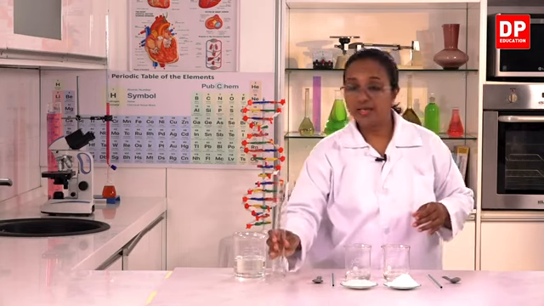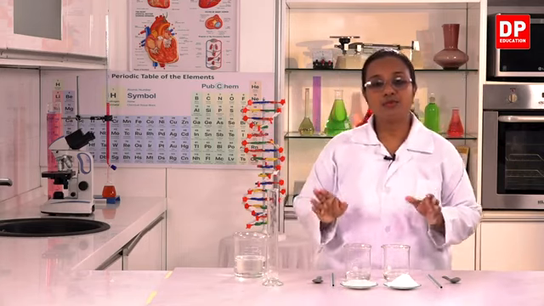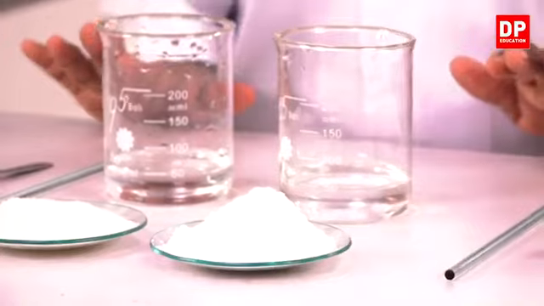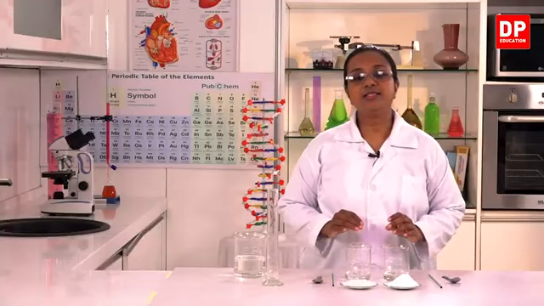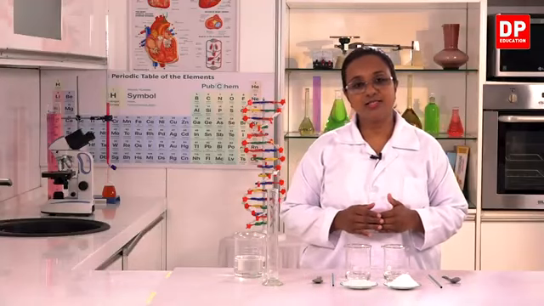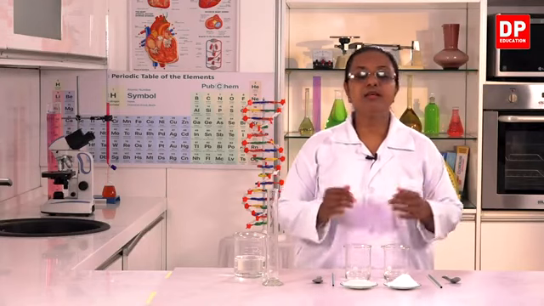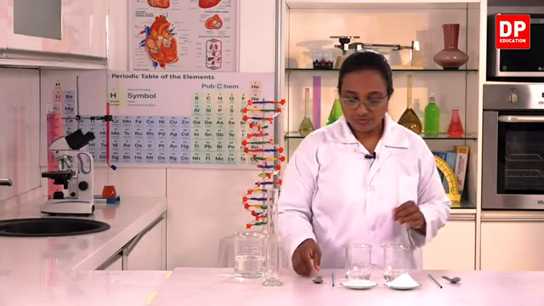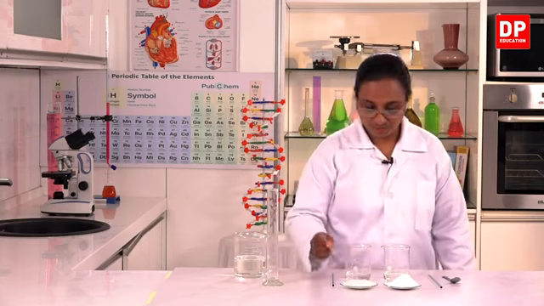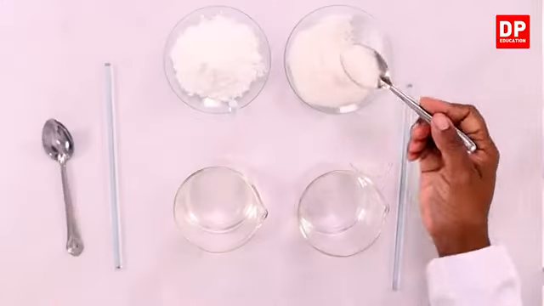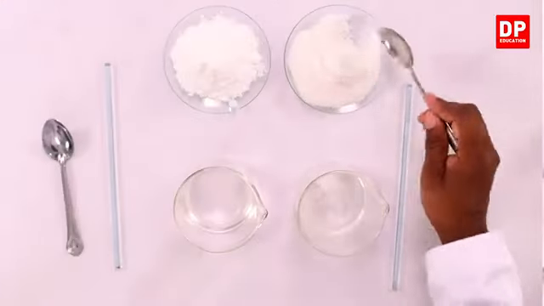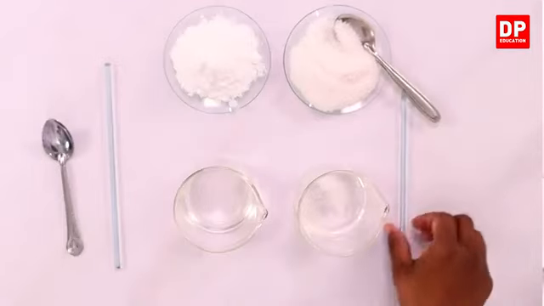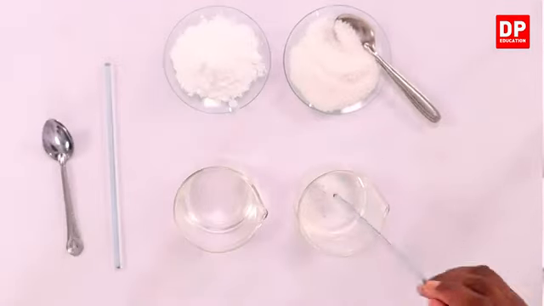So now we have equal volumes of water at the same temperature. So solvent is the same, the temperature is the same. Only difference is the two solutes. So first I will dissolve sugar. So if I start dissolving sugar, we have to start with 1 teaspoon.